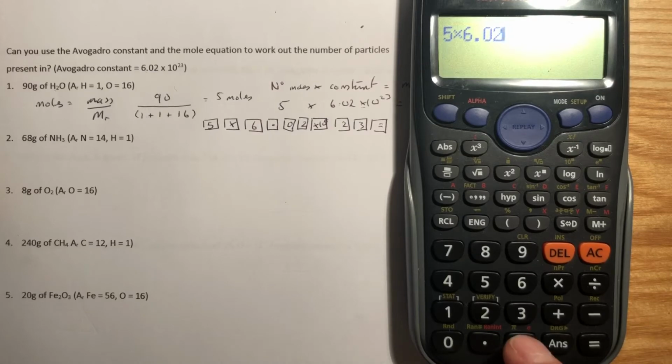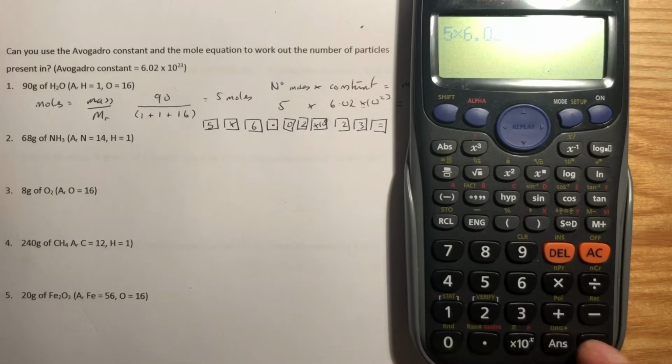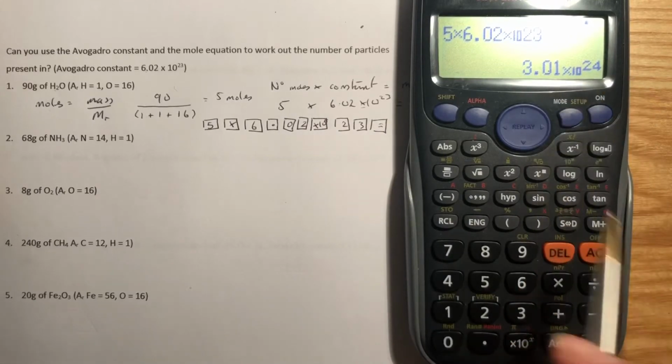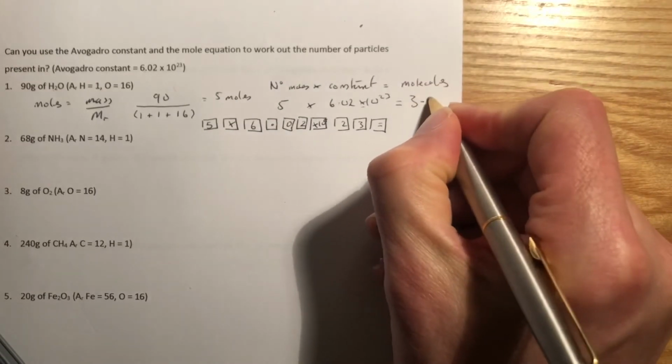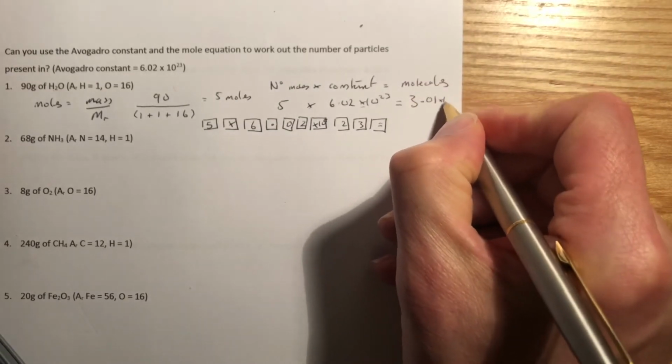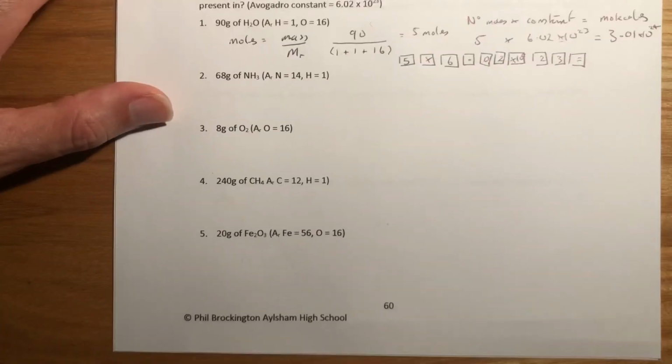Okay, so times 10 to the x, that's that button there. Now 2, 3 and equals. 3.01 times 10 to the 24, and that is our answer. 3.01 times 10 to the 24. Okay, right. The next questions.